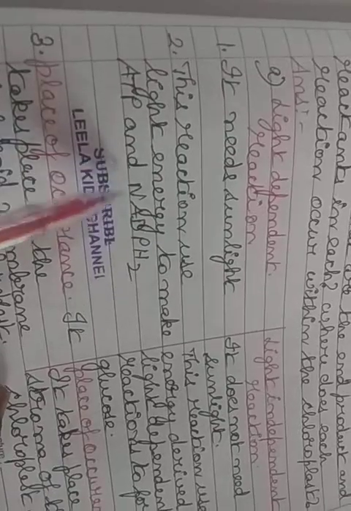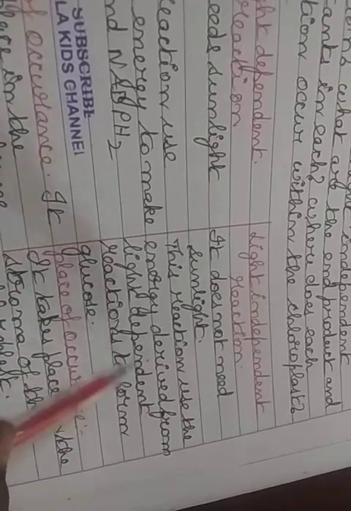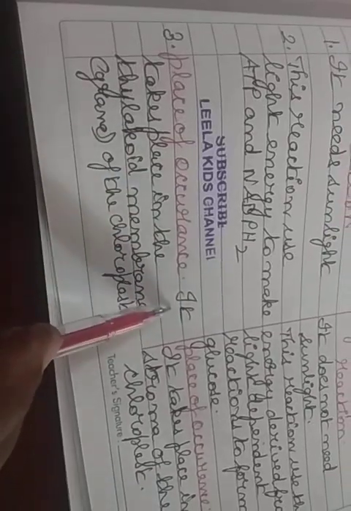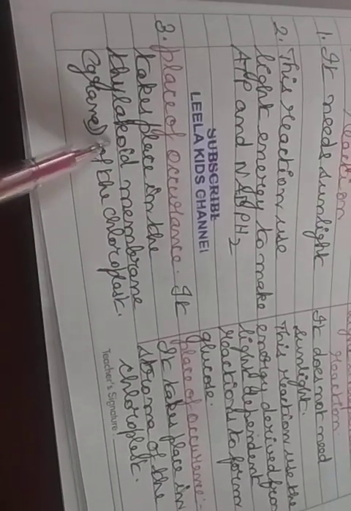This reaction uses light energy to make ATP and NADPH2, and this reaction uses the energy derived from light dependent reactions to form glucose. Place of occurrence: light dependent takes place in the thylakoid membrane of the chloroplast. Light independent takes place in the stroma of the chloroplast.